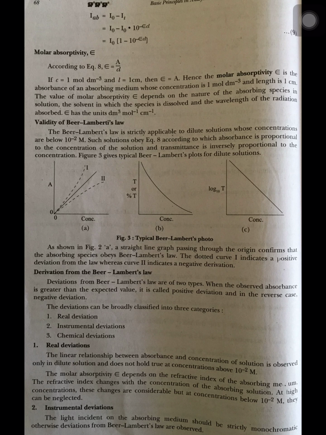The molar absorptivity epsilon depends on the refractive index of the absorbing medium. So epsilon depends upon the refractive index of the absorbing medium. The refractive index changes when the concentration of the solution is changed. At high concentration, the changes are considerable, but at concentration below 10 raised to minus 2 molar, they can be neglected.